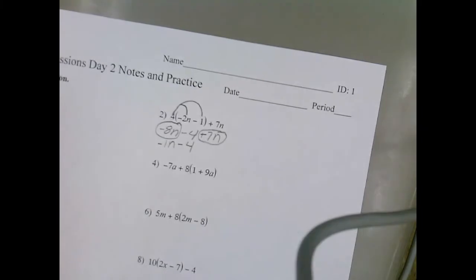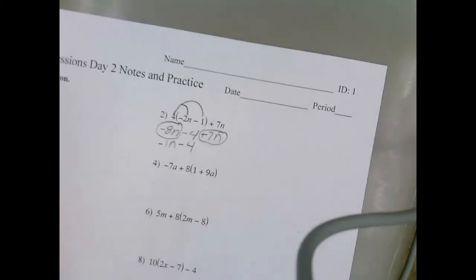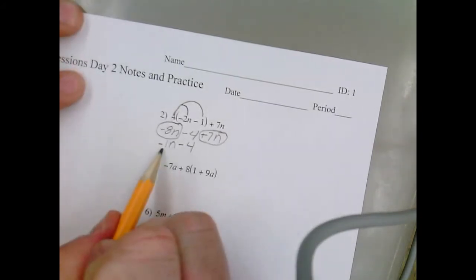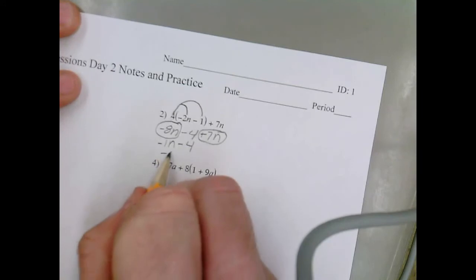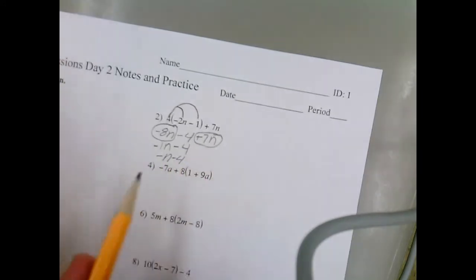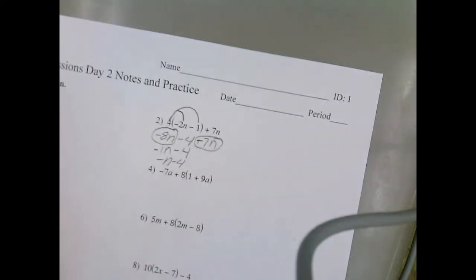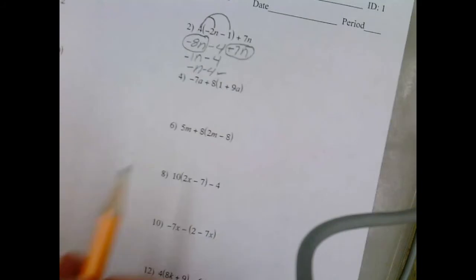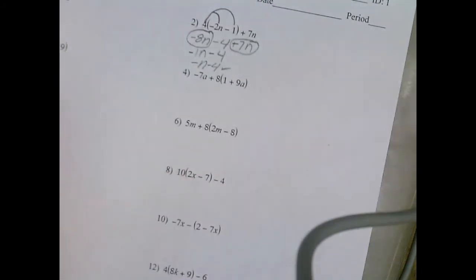Now, when you take a PSSA test, when you're looking at your Keystone exam, or eventually Study Island, they're not going to have a 1 written here. They're just going to have negative n minus 4. I'm fine with either answer. I don't care. Just know that that's probably the better presentation of it. Okay? Why don't you guys try number 6? Pause the video and try 6.